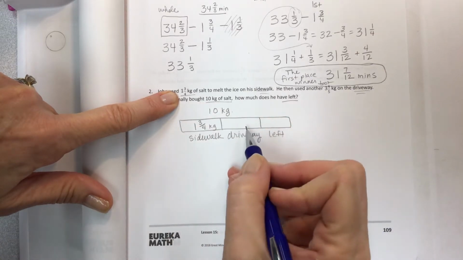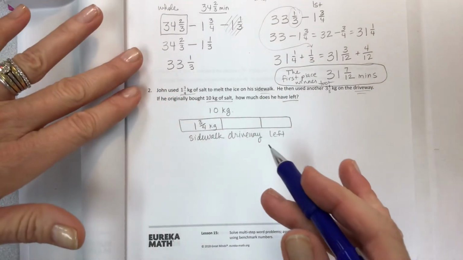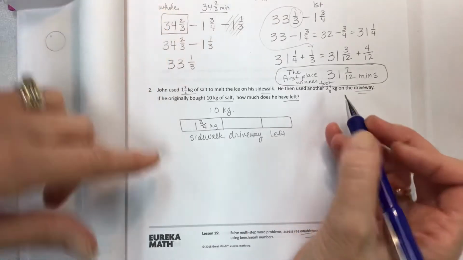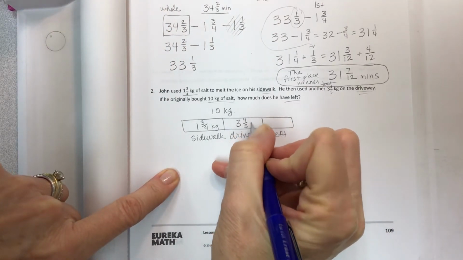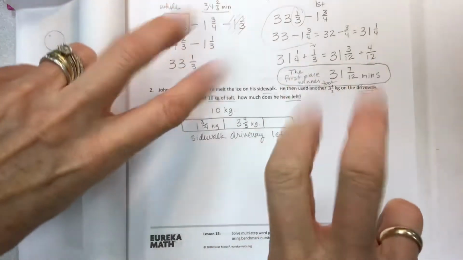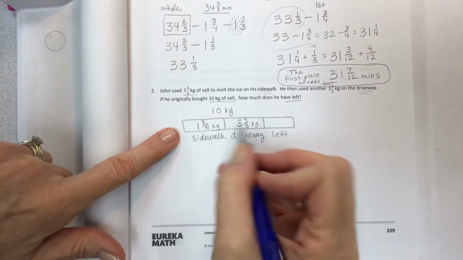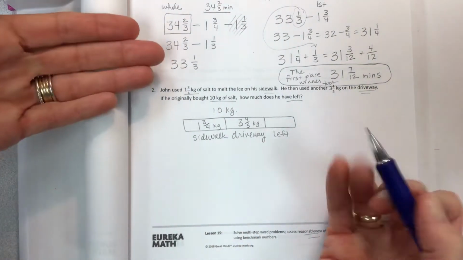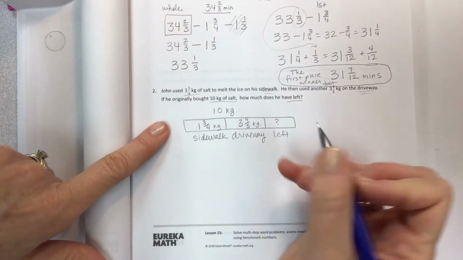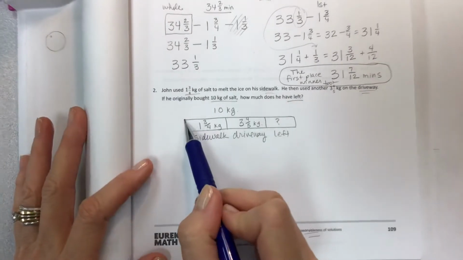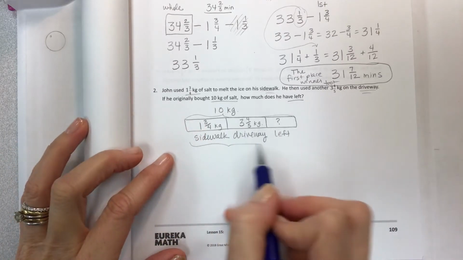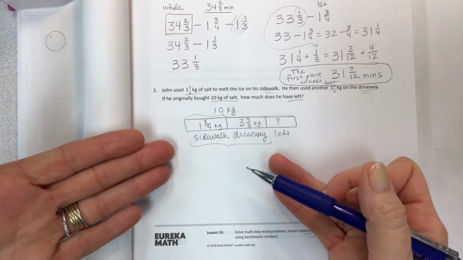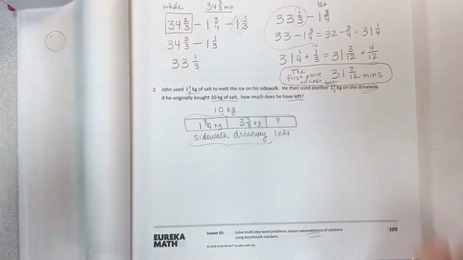Notice the units, because sometimes in some lessons it'll say grams versus kilograms. Driveway is 3 4/5. Don't worry if it's not the right size. It doesn't have to be a certain size. We just know that there are 3 parts. What's left is the question mark. So now you can see I have my total and I have 3 parts. What should I do? I should combine what I know and then take that away from our 10.